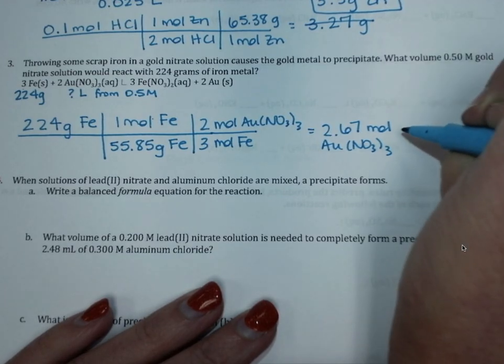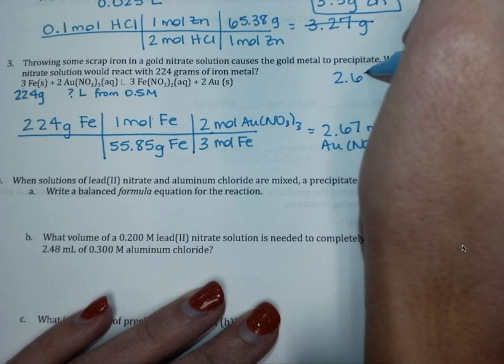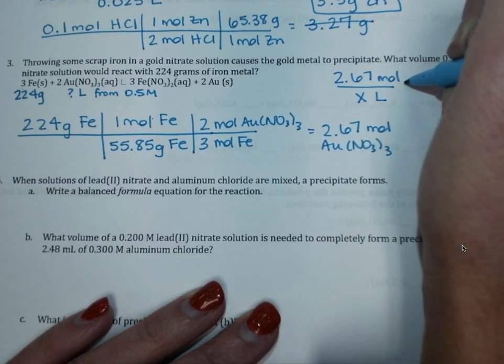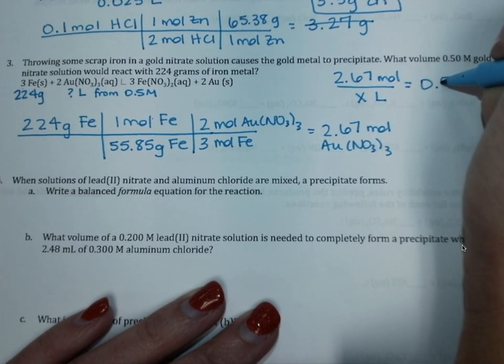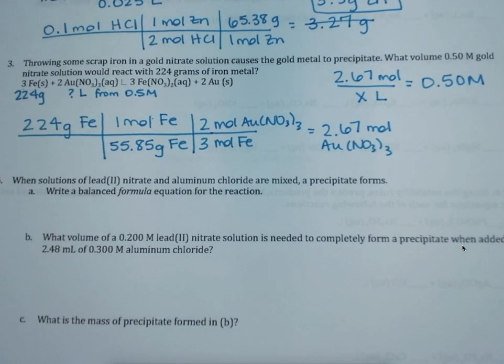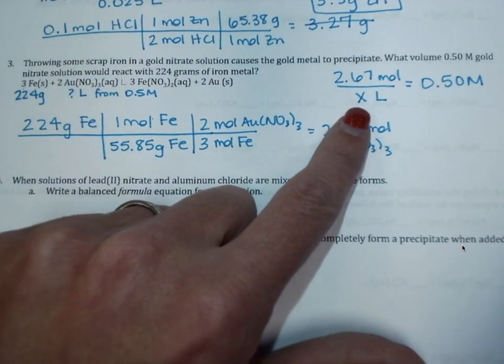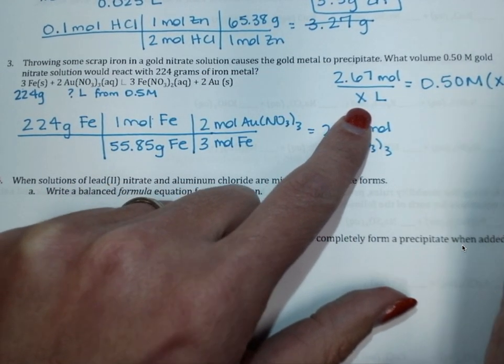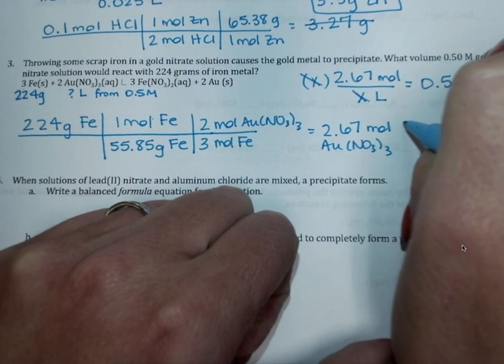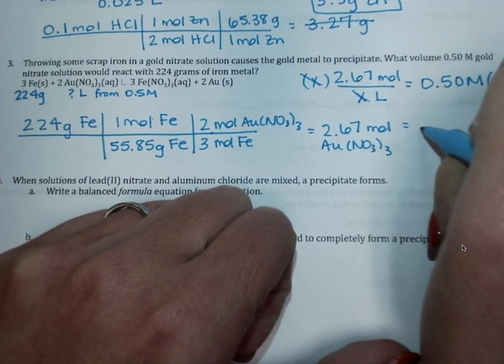If those are my moles, what volume would make a 0.50 molar solution? So we just need to solve for x here. I'm going to multiply by x on both sides, giving 0.5x.